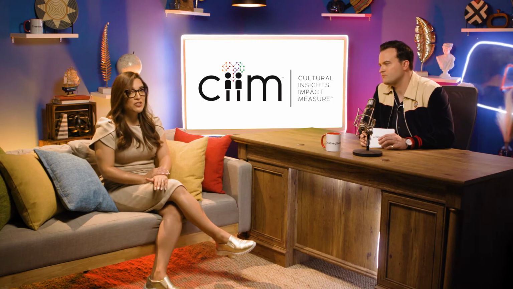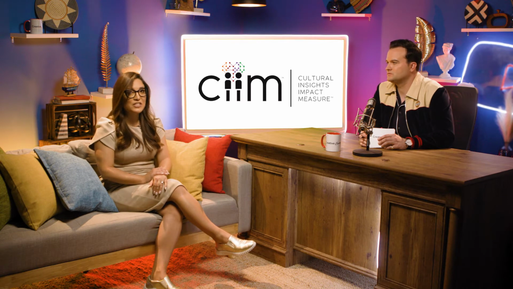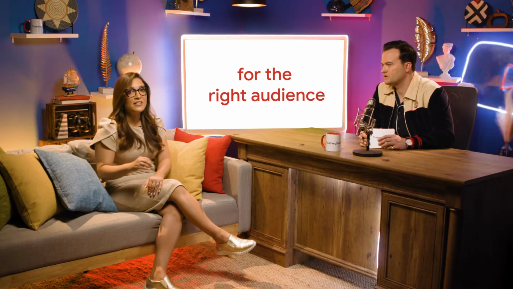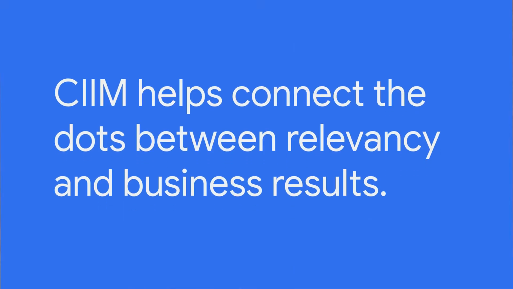As a solution, we actually started a partnership with SIM, which is the Cultural Insights Impact Measure. What it does is measure the cultural effectiveness of an ad for the right audience. It's not just telling you this ad is culturally relevant, but connecting the dots with the business results.